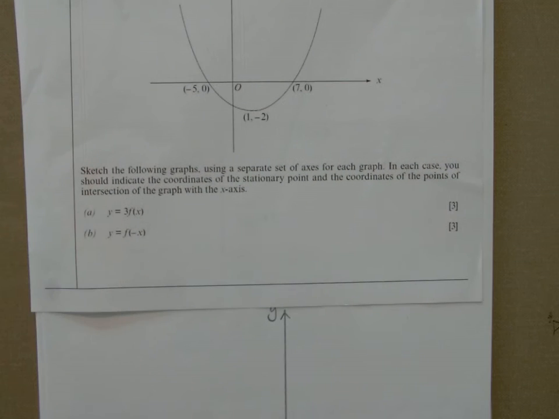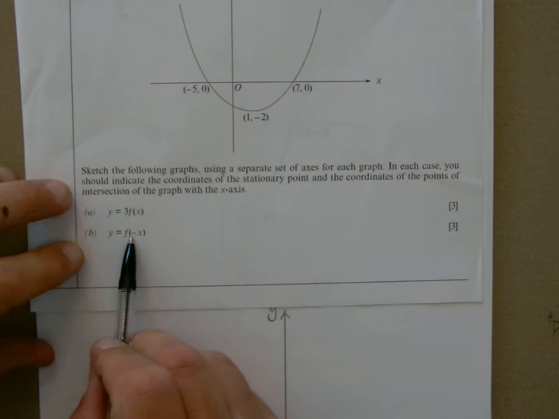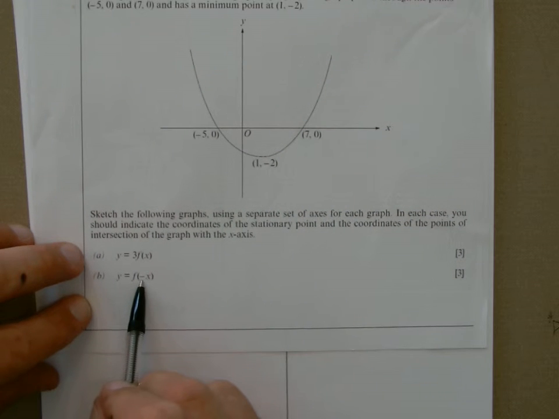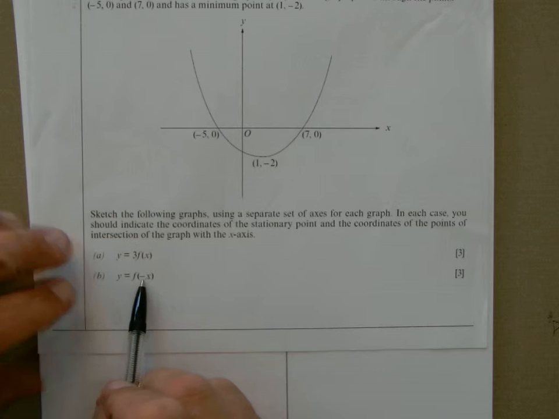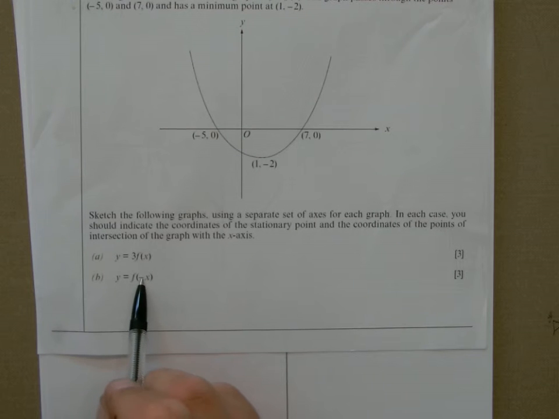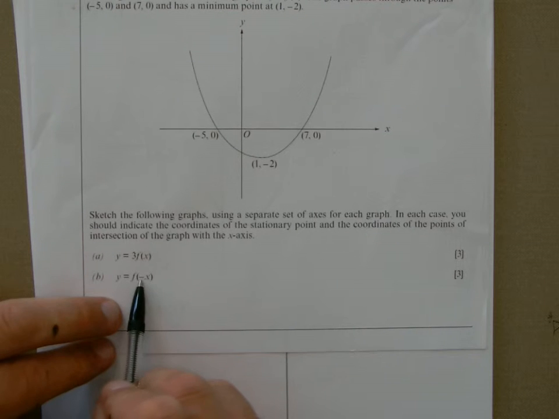So this time, of course, the transformation is inside the bracket, so we're going to affect the x values, yeah? And there's a minus of the x. Now you might be thinking, oh, well, what do I do here? What do I do to the x values? Well, think about it this way. We're timesing x here by minus 1, aren't we? That's what's going on. We're timesing the x values by minus 1.